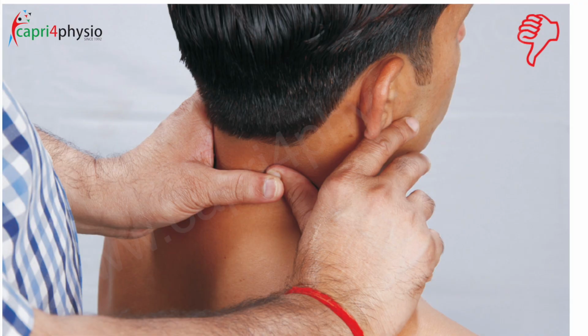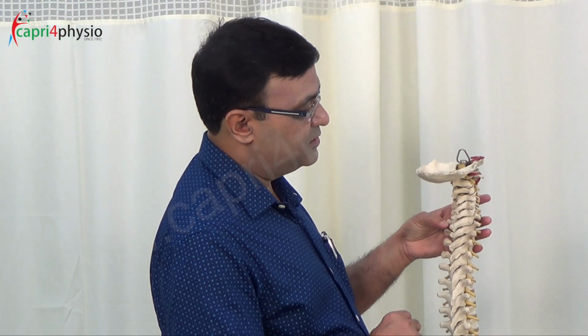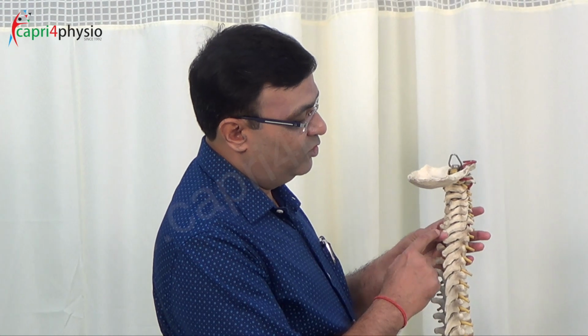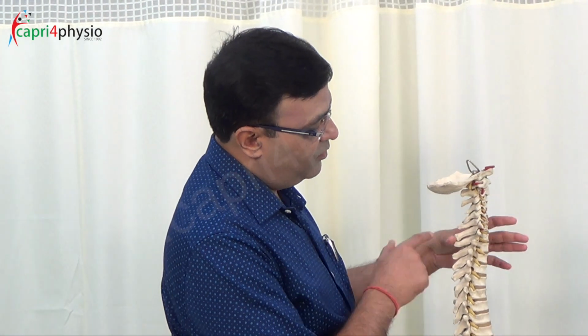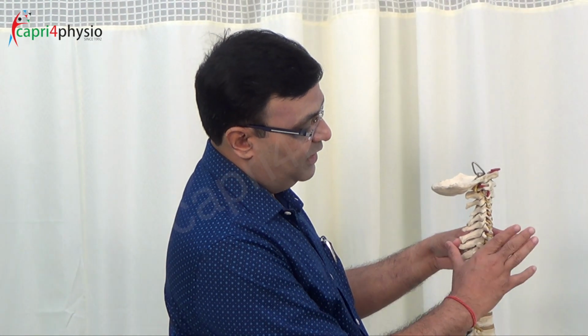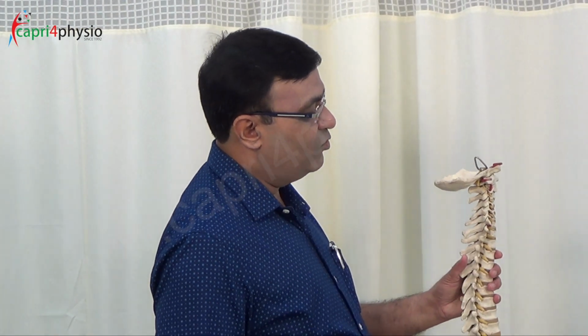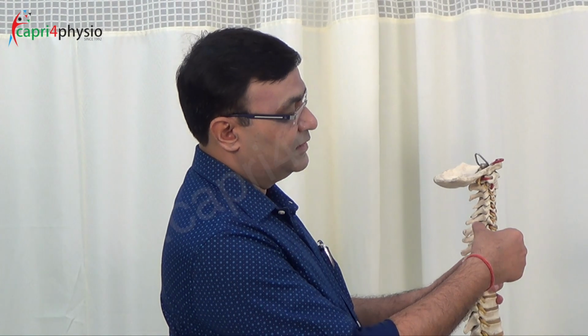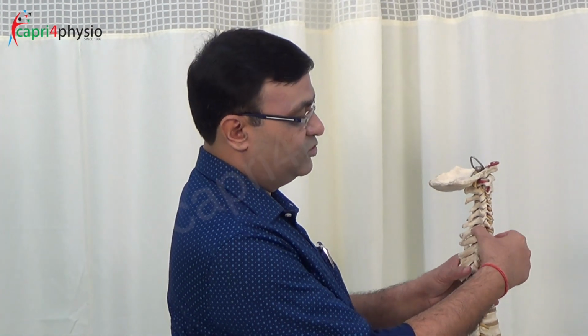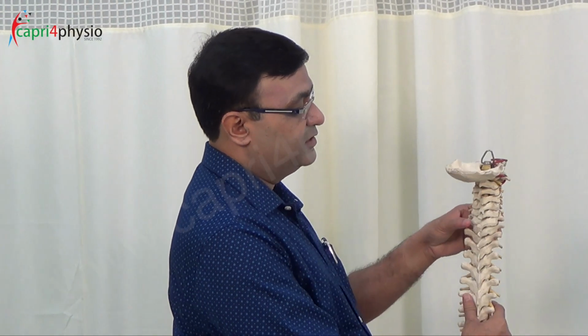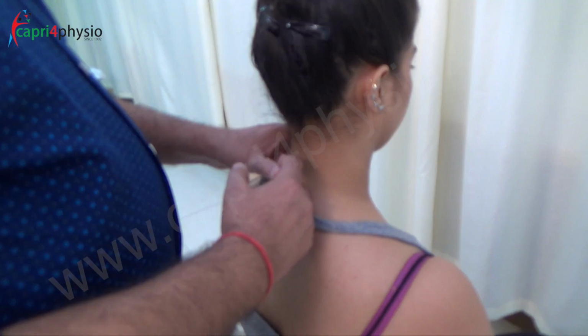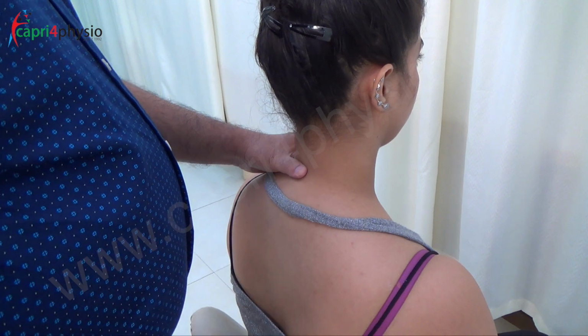We are not going to use the pulp of the thumb purposely, because if you use the pulp of the thumb, you're going to push two spinous processes simultaneously. To avoid that, I'm going to use the medial side, so you move only one segment at a time. So I'm going to hook the spinous process there with the medial side of the thumb and then push it with the other thumb towards the eyeball. In case you want to do the unilateral SNAG, you'll be using the thumb on the articular pillar or the facet joint, and then push it with the other thumb, again anterior-cranially towards the eyeball of the patient.